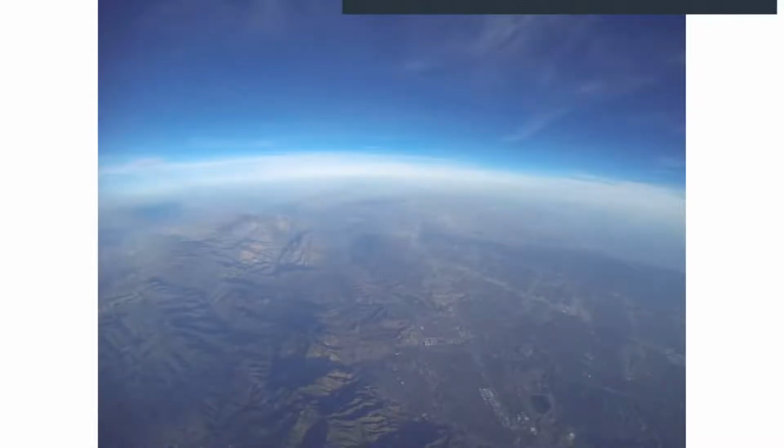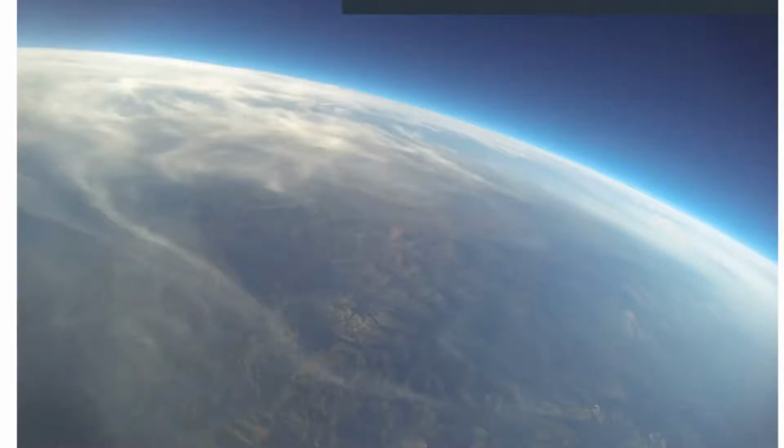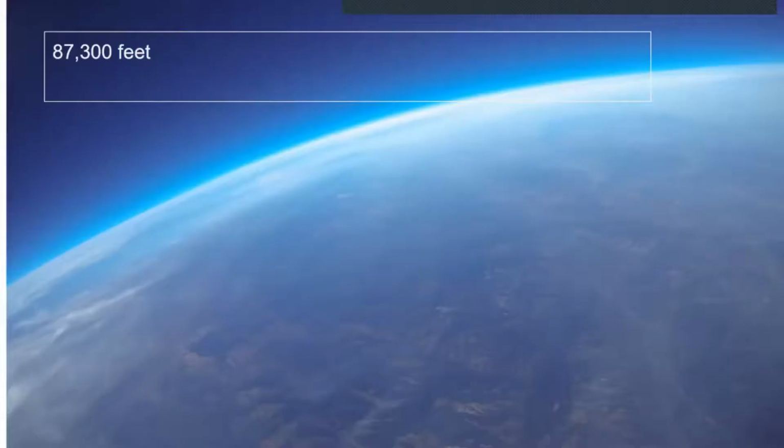Getting up higher still, we can start to see a layer of ionization. Here we can really determine some cloud patterns as students are getting higher in the atmosphere and above the top layer of clouds in the troposphere. And we can see that blue layer of ionization.